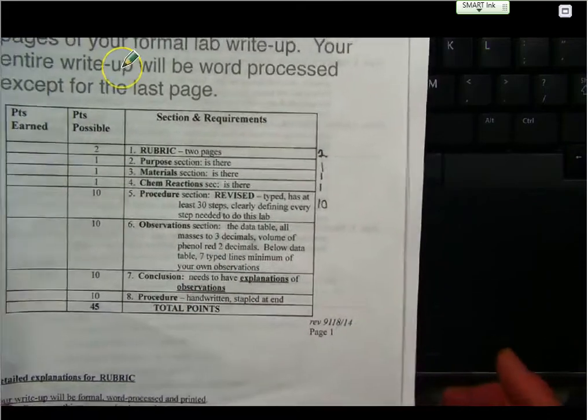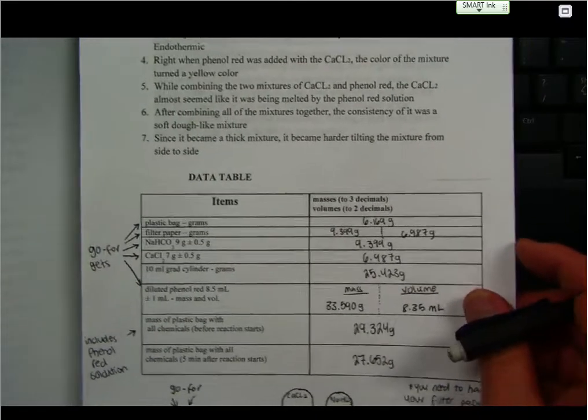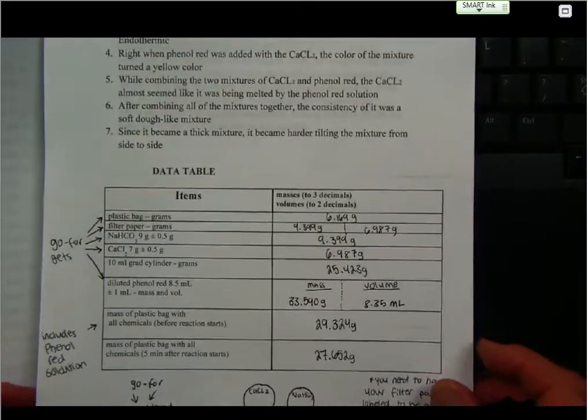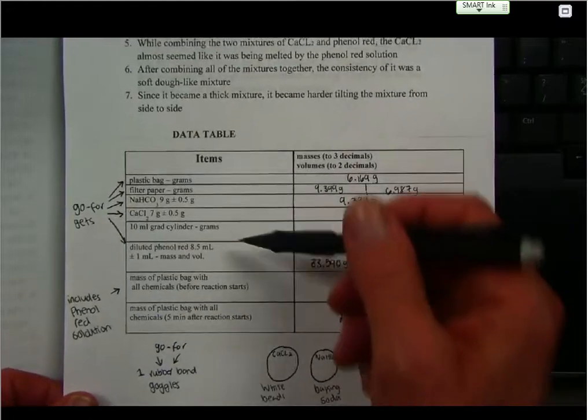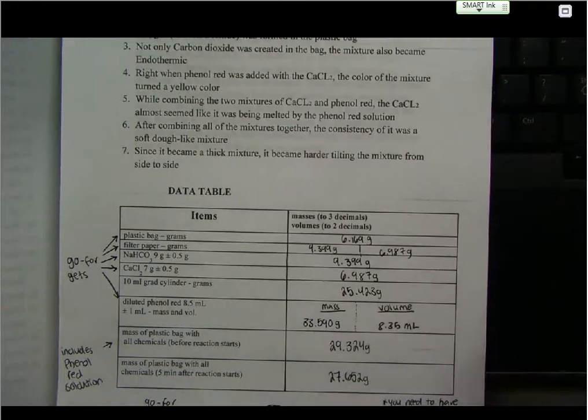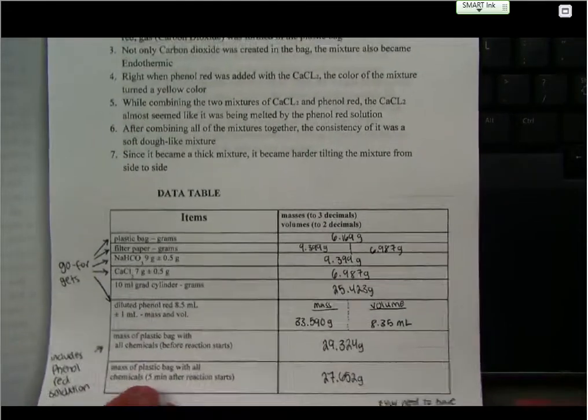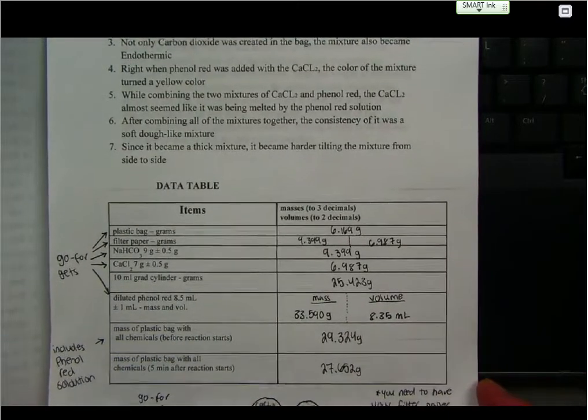So I'm going down to observations now, and in the observations, this is where most people take it in the neck. So let's see what we have here. Okay, observations. I think in the video that I made before, I had the data table down below. You could put it up above. In fact, I really like it a little bit better up above. But either way, you're not going to lose credit.